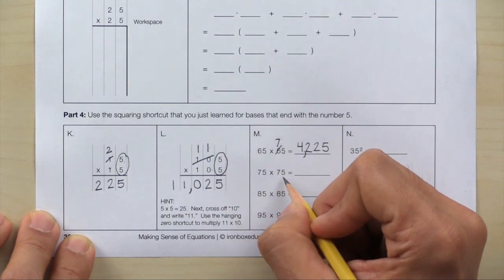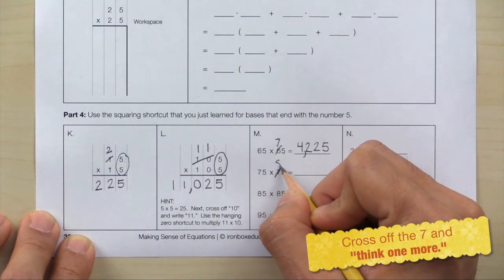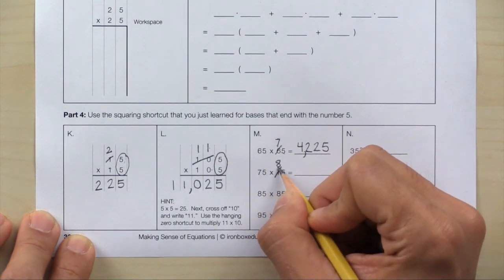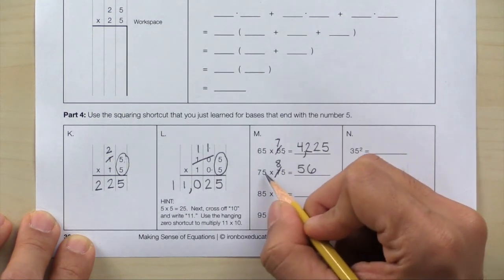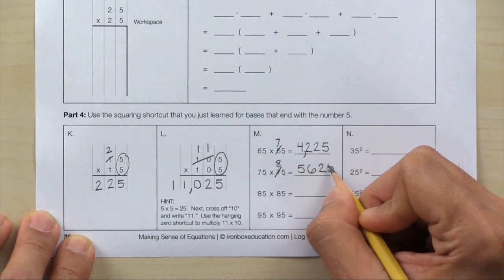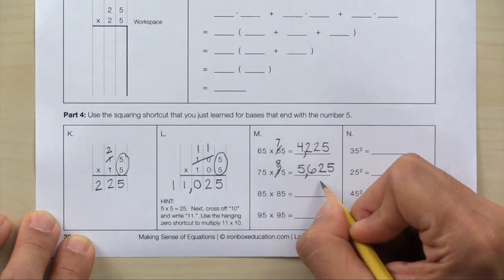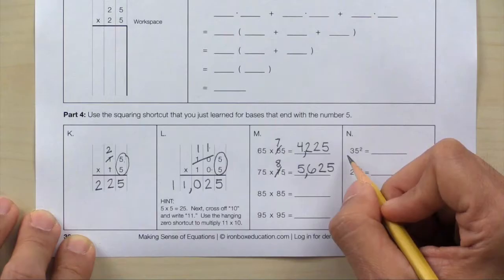75 squared. Cross off the 7, write an 8. 7 times 8 equals 56. 5 times 5 equals 25. Final answer, 5,625. Let's move on to box N.